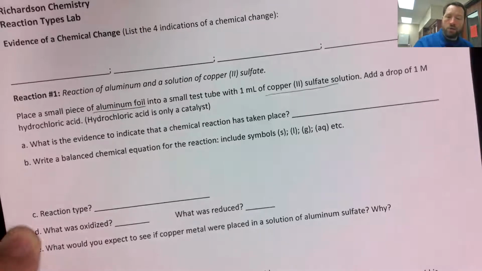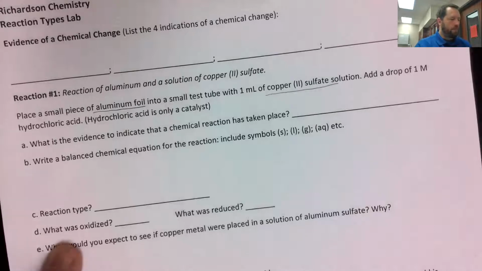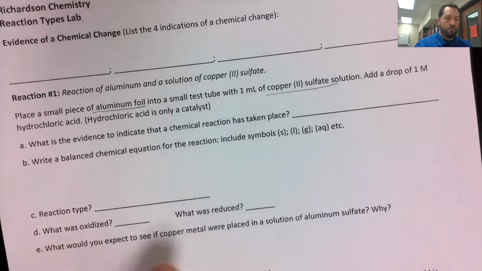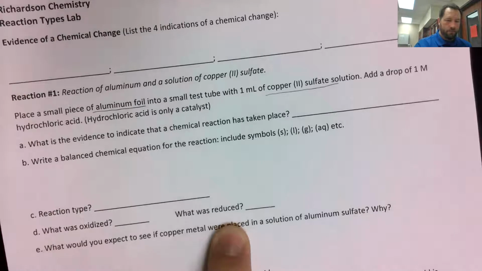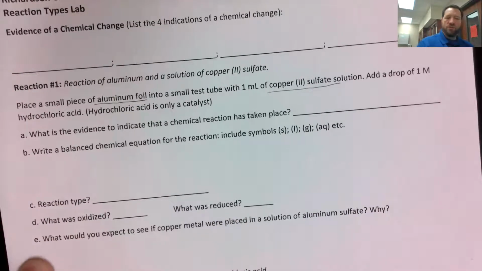What type of reaction was it then? 1C. Remember, we've done 5 different types of reactions so far. So what type of reaction did you guys just observe? What was oxidized? What was reduced? And then finally, a quick sentence for 1E. What do you think would happen if we did the reverse of the reaction?